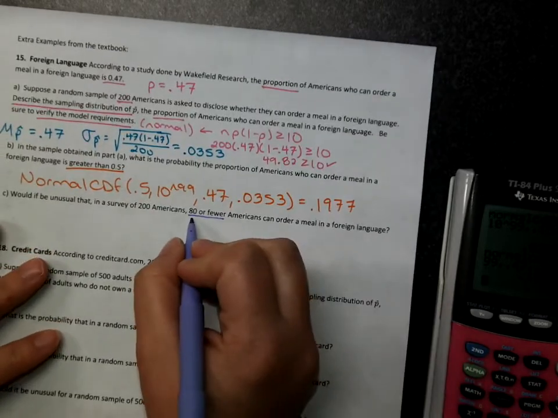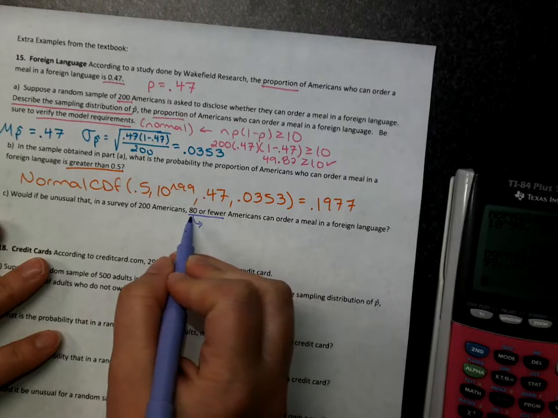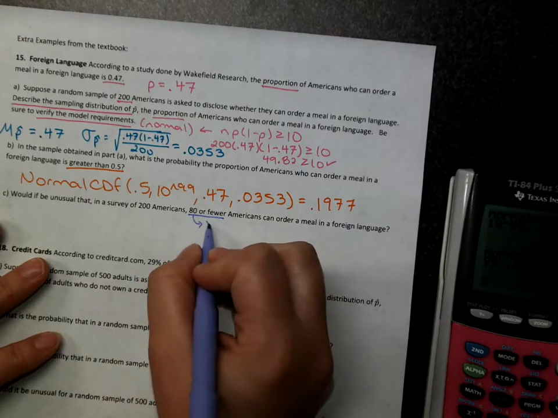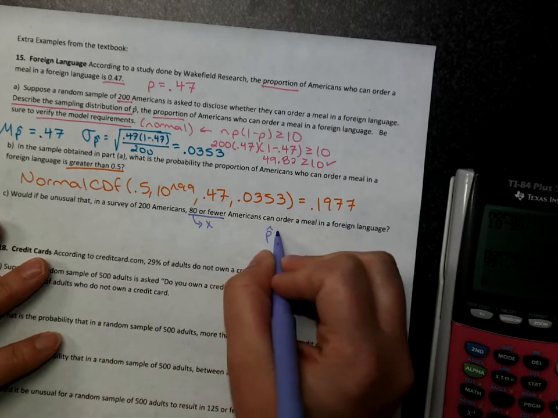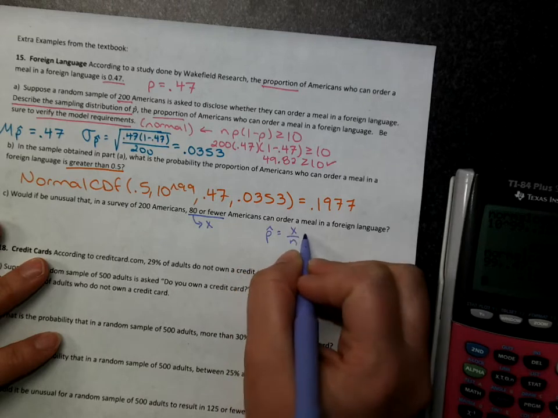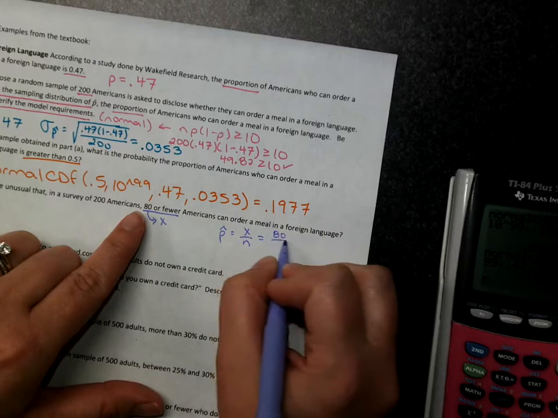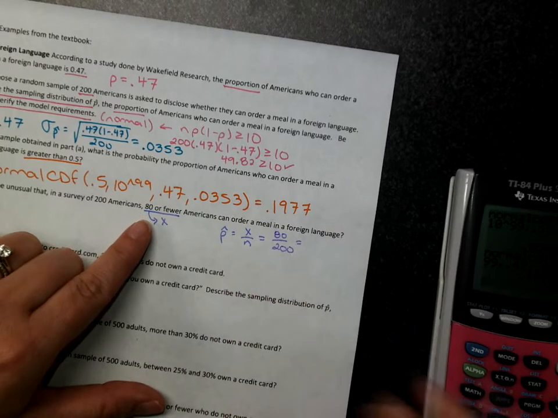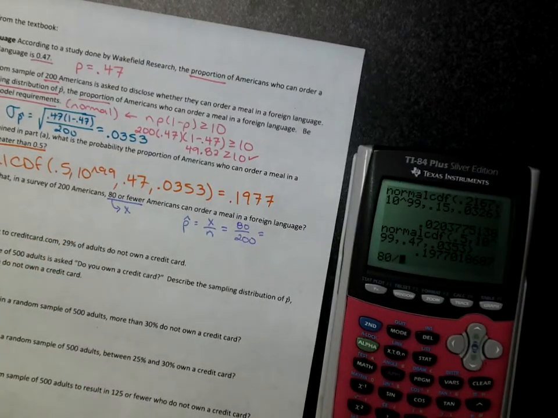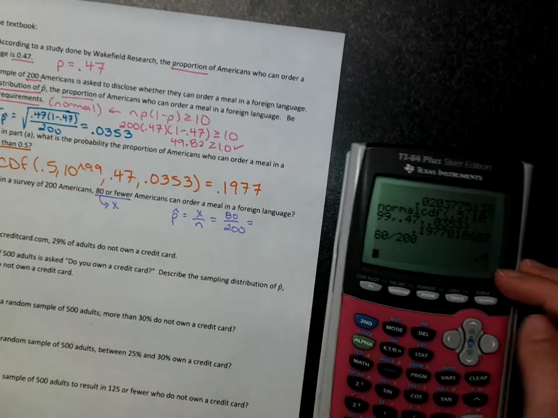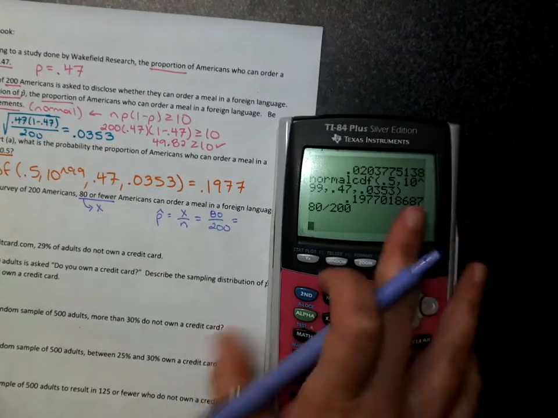So here, that's not a proportion or a percentage or a decimal, that's just X. So we have to do X over N before we jump into normal CDF. So 80 over 200, you want to actually divide that and get a decimal. In this case it's a nice clean 0.4.